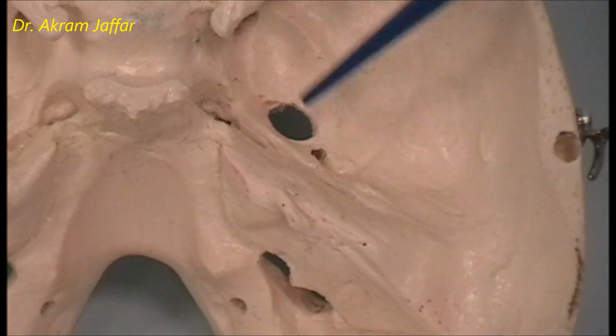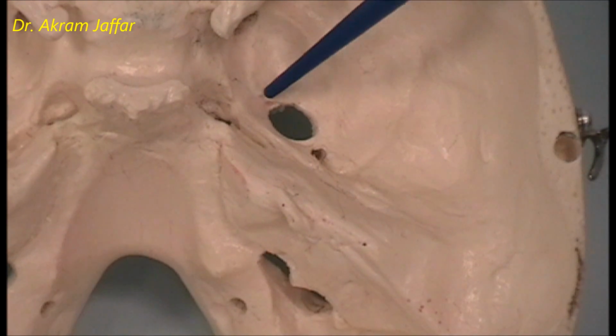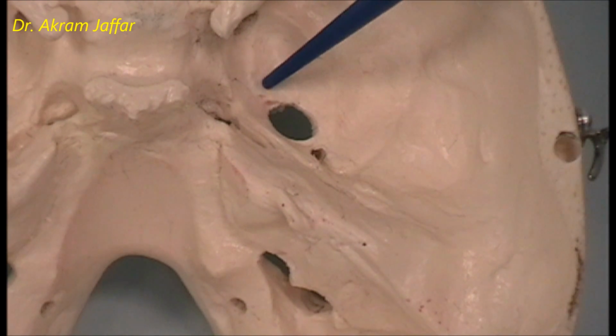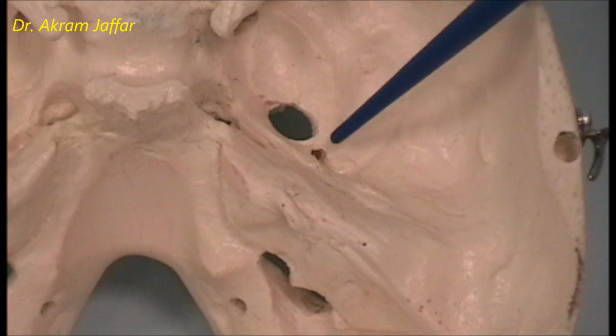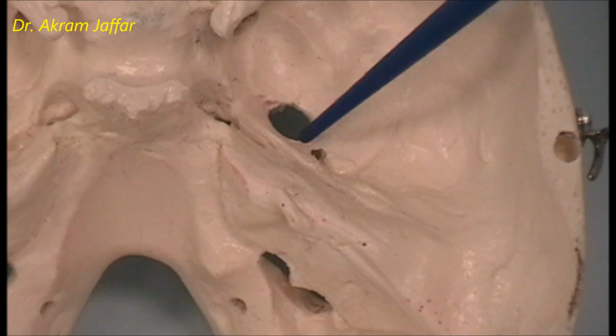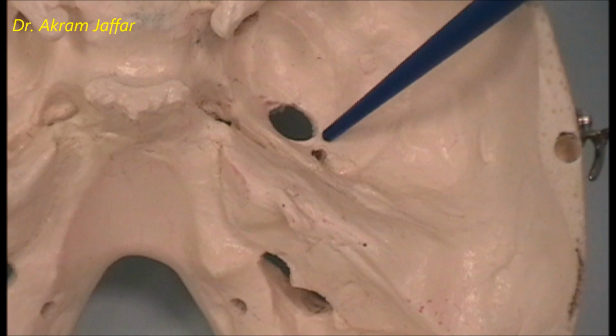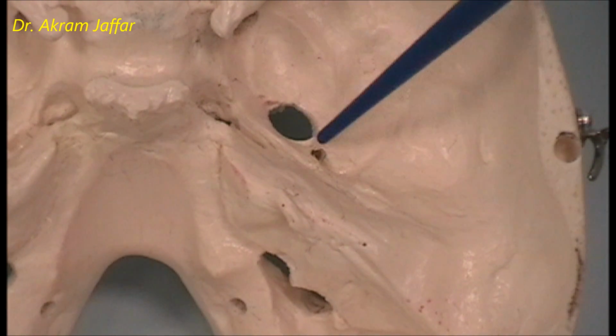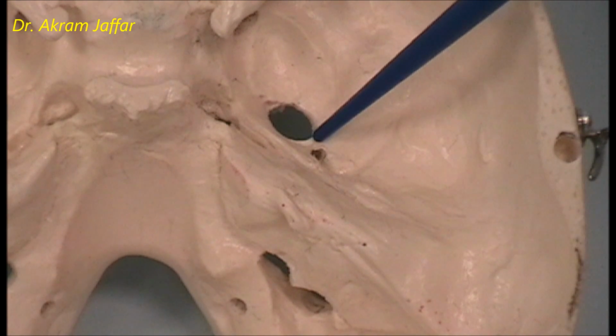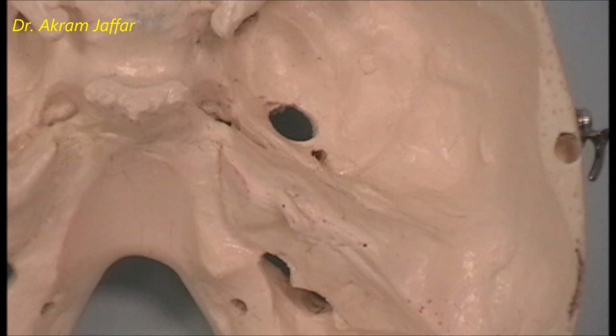Sometimes there are accessory foramina here, like an accessory foramen in front of the foramen ovale, which is called foramen of Vesalius, which might transmit these communicating venous channels. And sometimes there is another accessory foramen between foramen ovale and foramen spinosum. This is called foramen innominatum. It is not shown here in this specimen. And this foramen innominatum, when present, transmits the nervus spinosus.